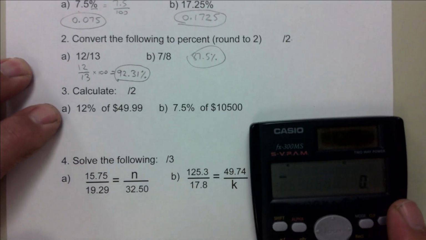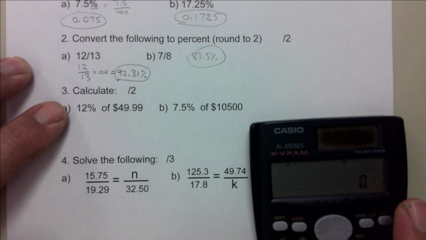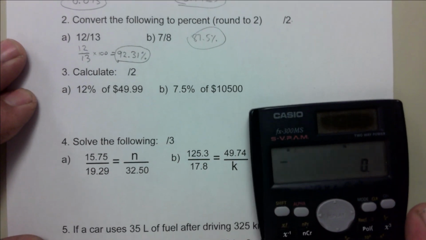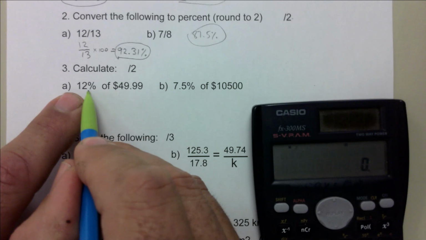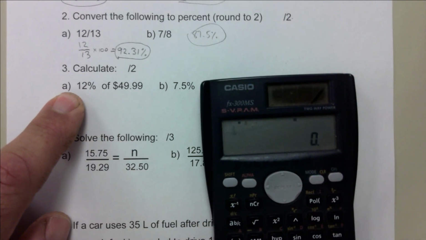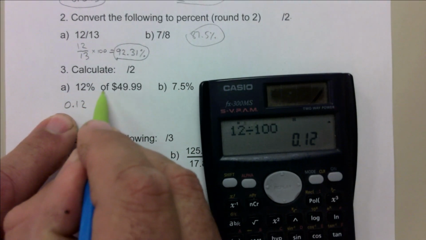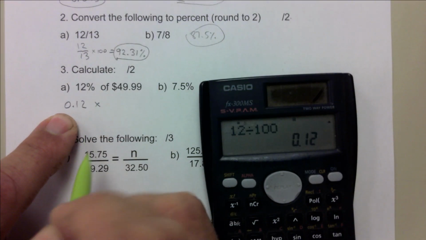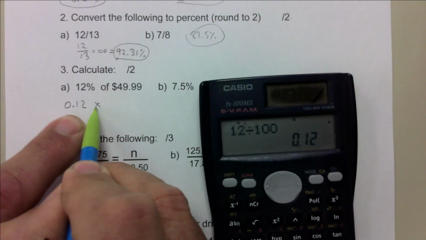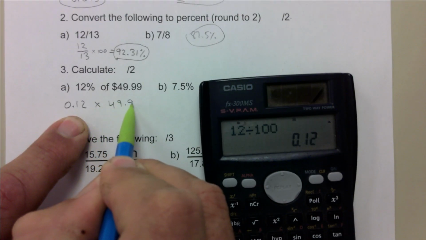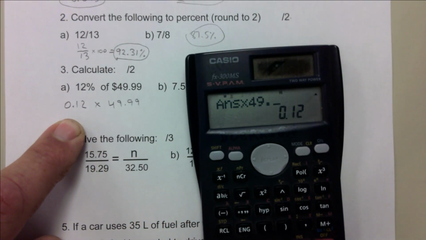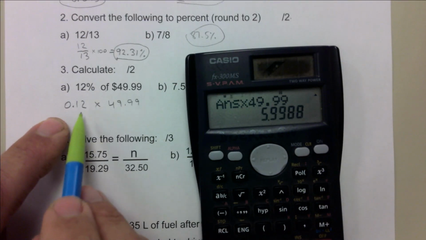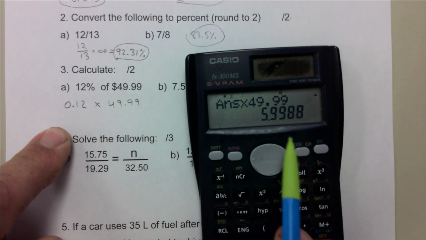This one honestly is important, right? Like if you want to know what a percentage of a dollar amount is, the key here is you turn that into a decimal. Never just leave it like that. So 12 divided by 100 is 0.12. Of in math really means multiply. Like finding a percentage of a number, you want to multiply by 49.99. You don't need to show me this work really, but I think it's important. So when you multiply 0.12 times 49.99, you get this number.